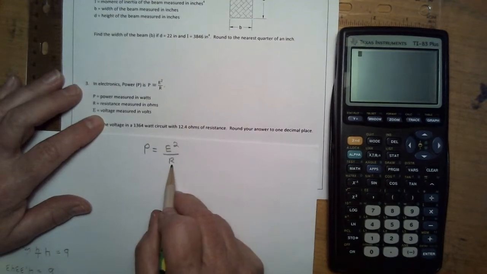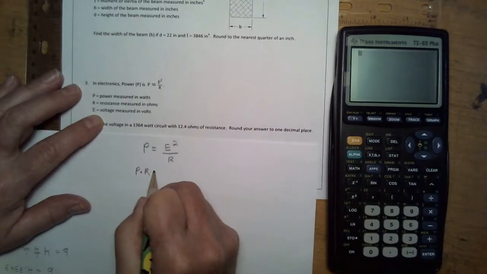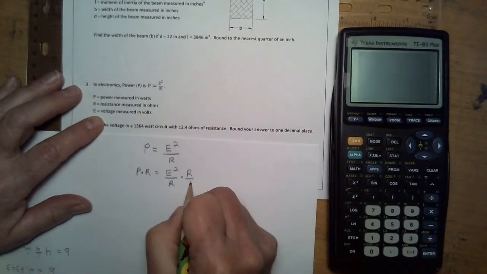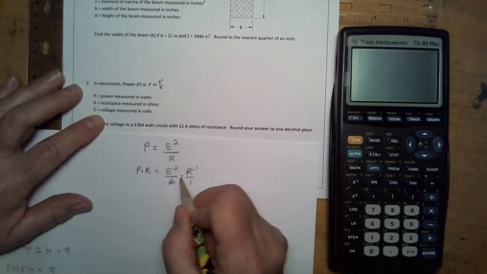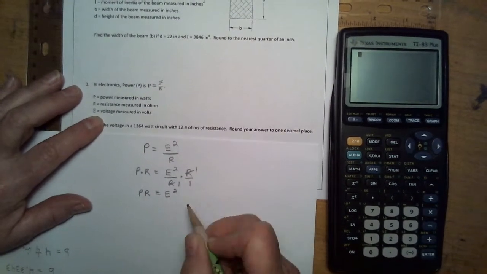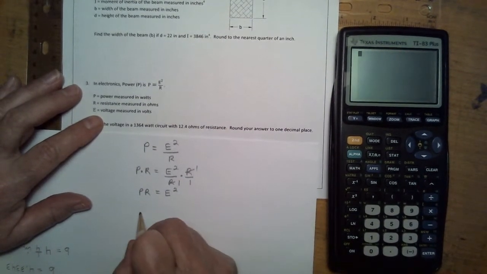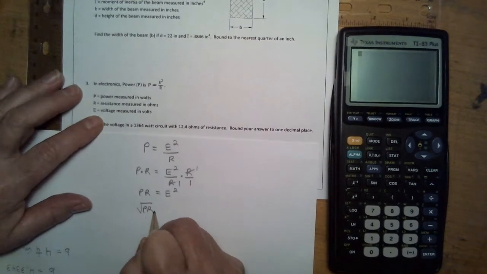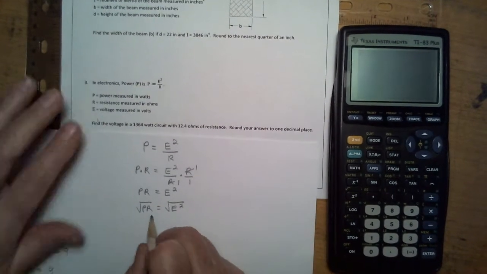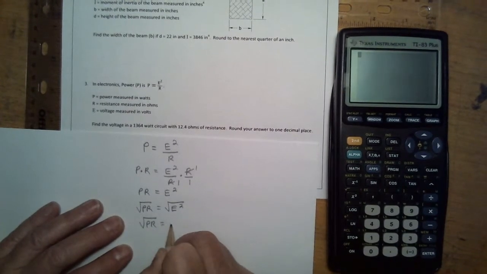I'm going to clear this fraction out by multiplying both sides by R. So I have P times R is equal to E squared over R times R, and I'll make that look like a fraction. These guys drop out, leaving me with PR equals E squared. Well, I want to know what E is, so I'm going to have to take the square root of both sides. So if I take the square root of PR, I'm going to take the square root of E squared. And I can't do a darn thing with this one, but I sure can with this one. So I get the square root of PR is equal to E.